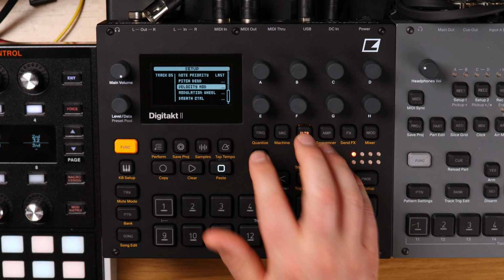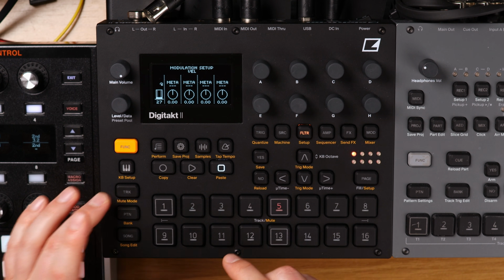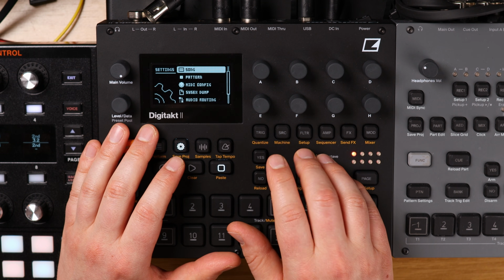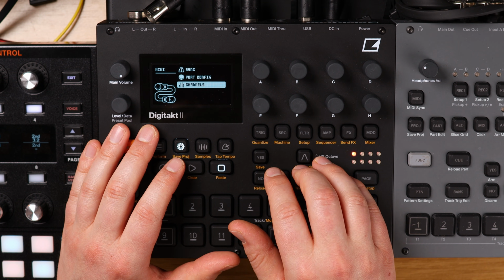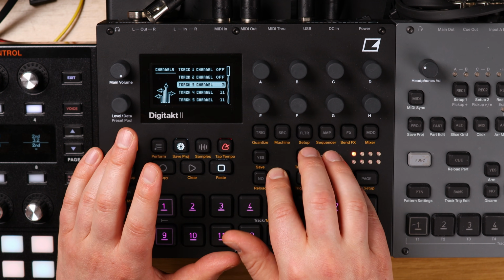Let's just maybe talk about the velocity mod. So let's go back. Oops, I better just sort this out actually. So let me just clear what we had there. MIDI config, channels. Let me just turn all these to off again.